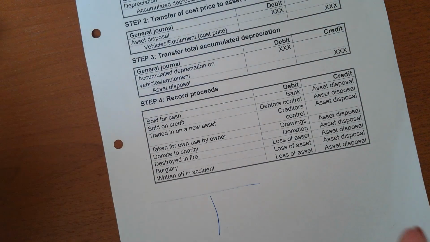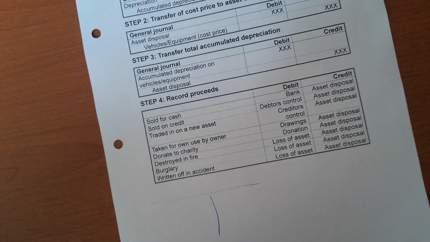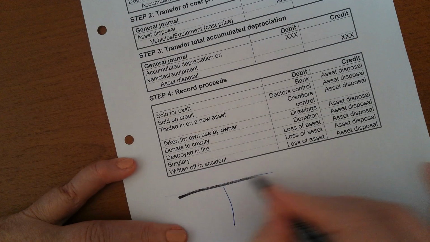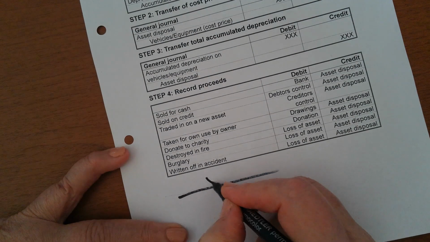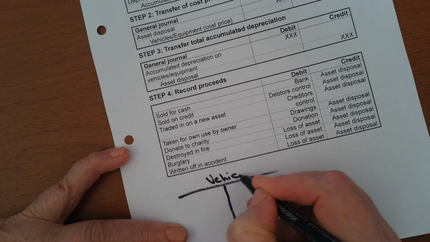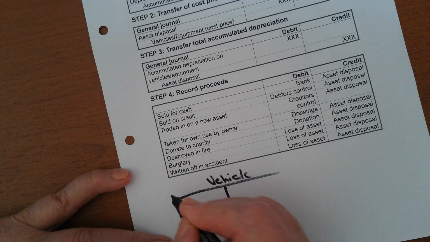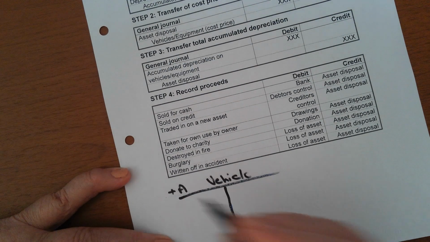Okay, if we look at the vehicle account, for instance, this is my positive asset.